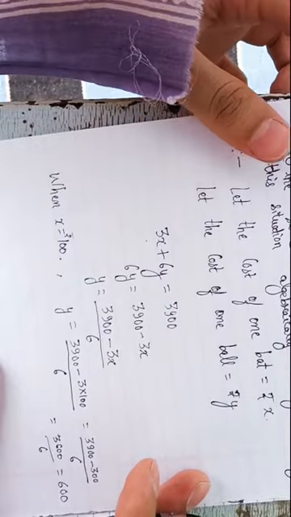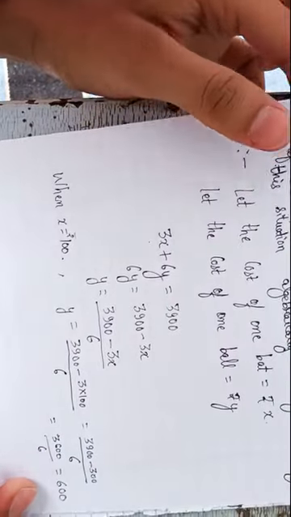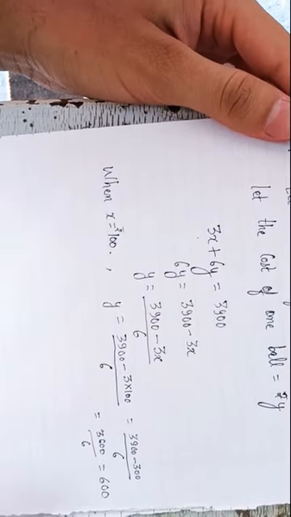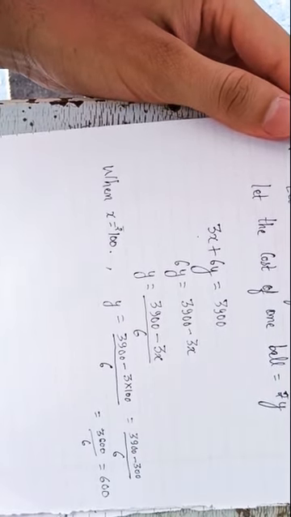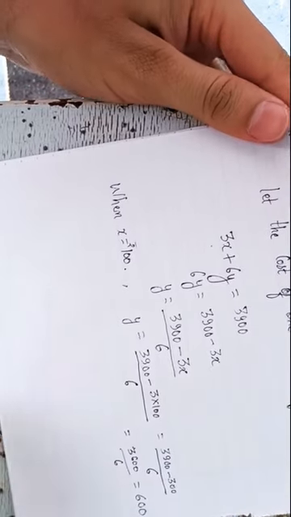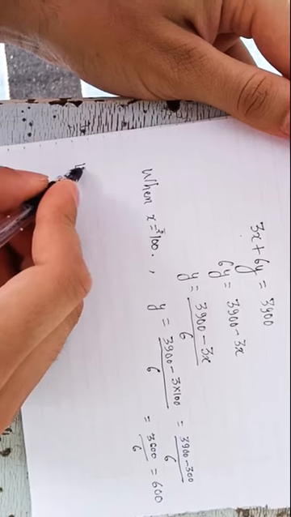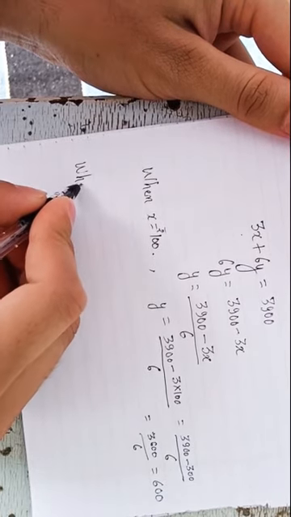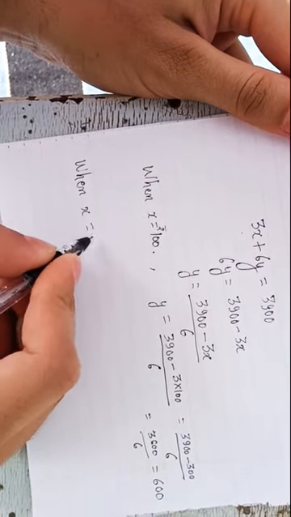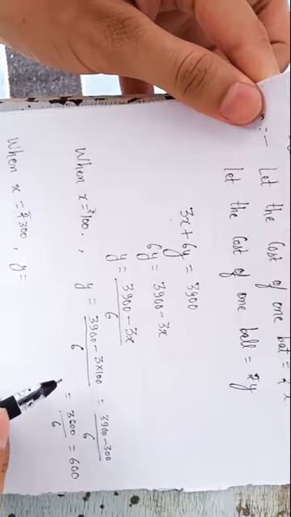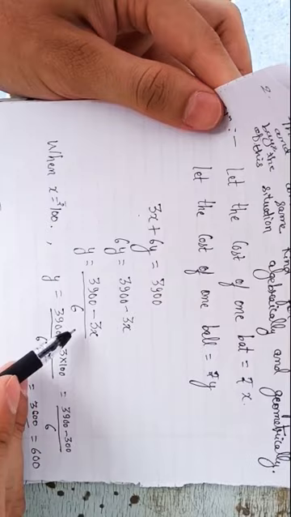We have just substituted the values. Now moving to the next one. 3 values we will substitute, and 3 values we will obtain for each equation. Suppose when x is equal to rupees 300, then in place of x we will put 300.